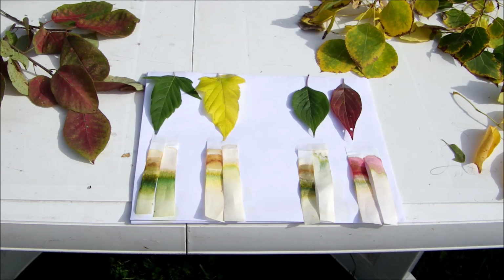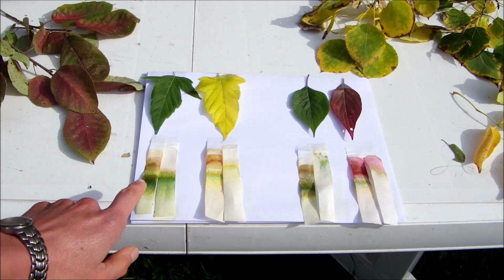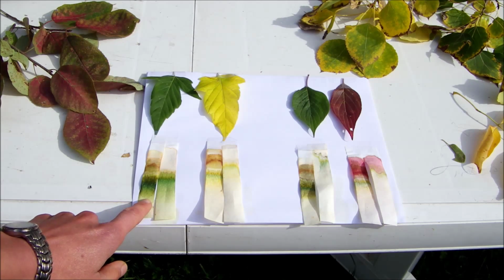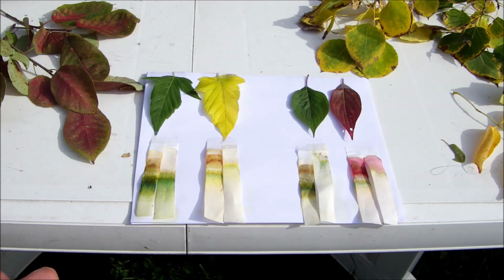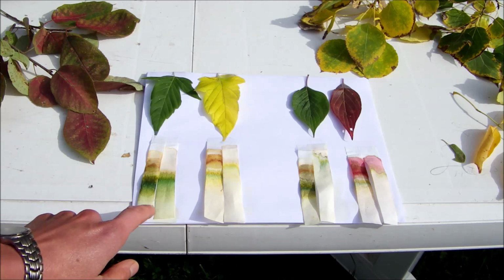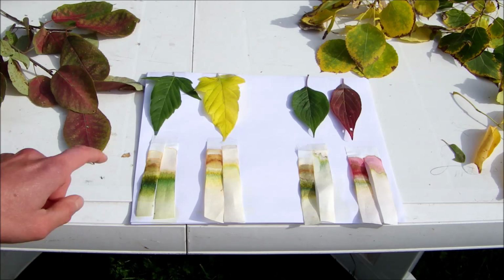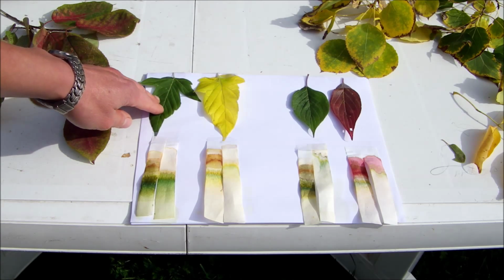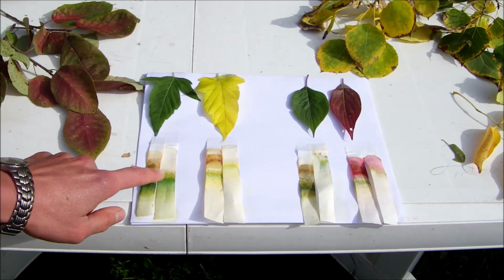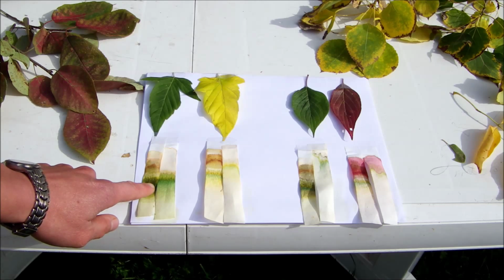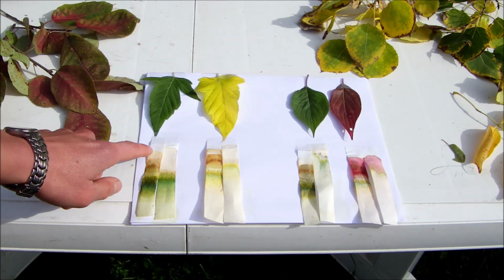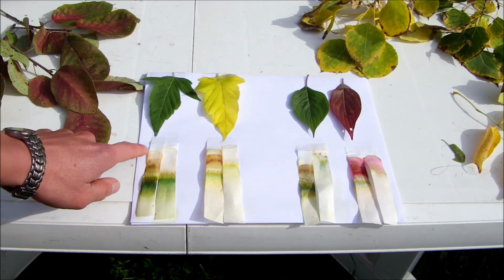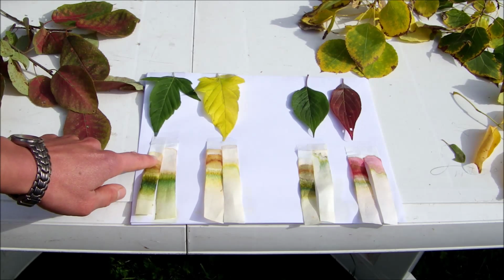After leaving it overnight, you should see something like this. In each of these 2 pairs, one is for the overnight, and one has just been left for 2 hours. So you can see the difference between leaving it for a long time and a short time. And as we see in the box elder here, that's still green. The green leaves have a lot of green pigments, the chlorophylls especially, but they also do have the yellows and the oranges that we get from the carotenes and the xanthophylls.